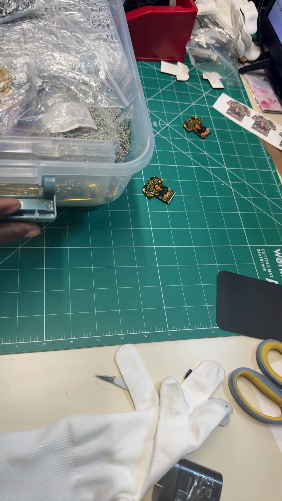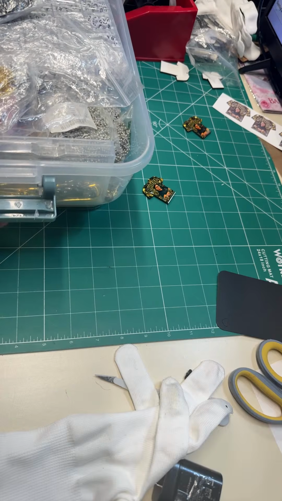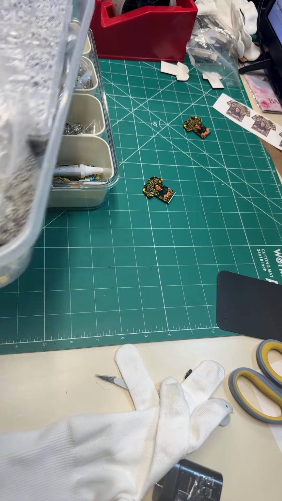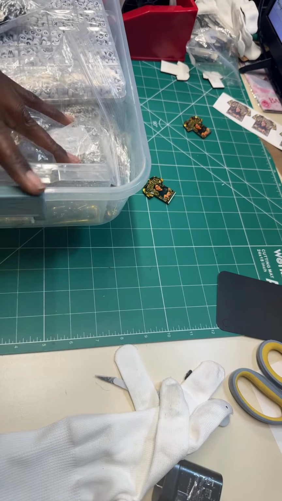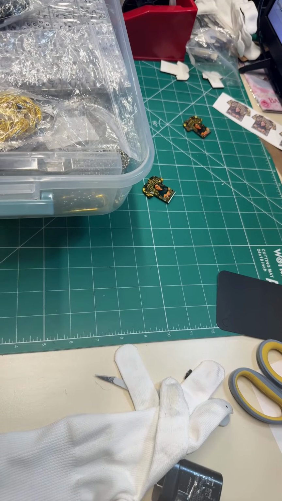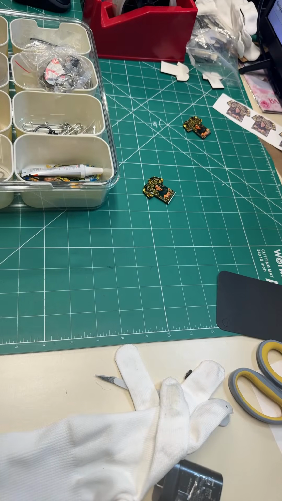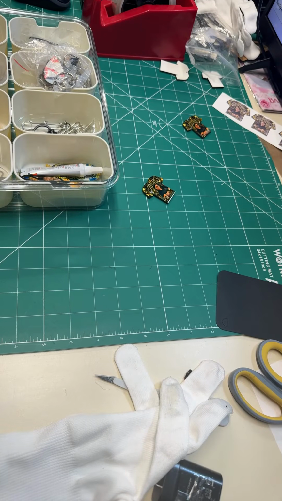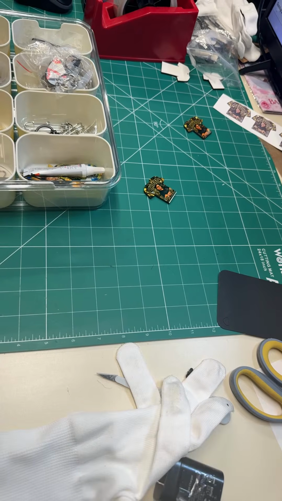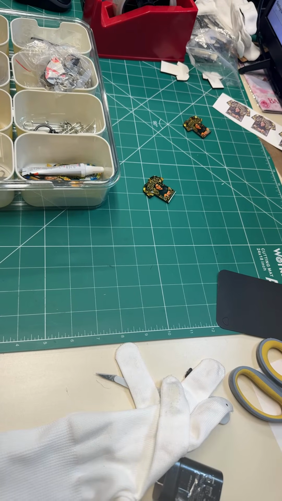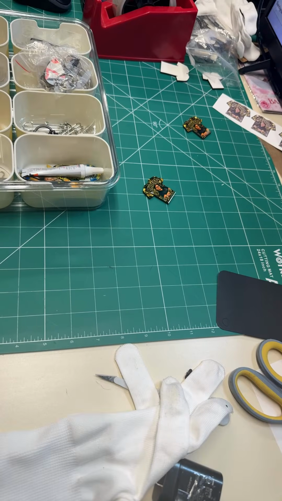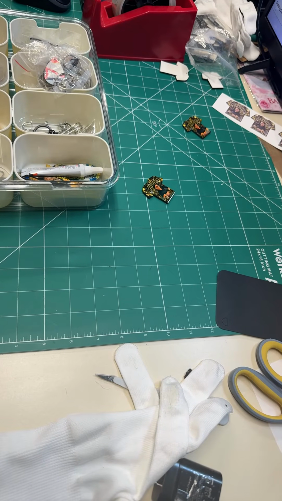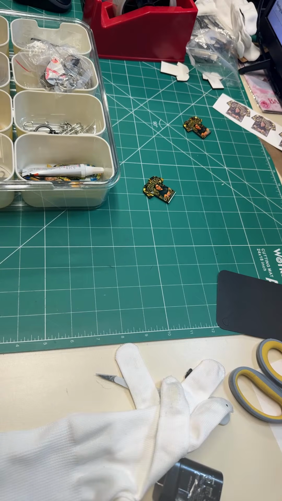Give me about 3 minutes. Unless y'all just want to see me break my butt trying to get over here. Do I have any earring parts in here? I believe I don't have the earring parts.